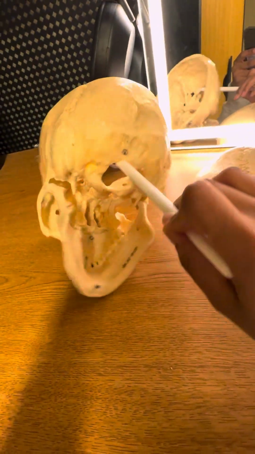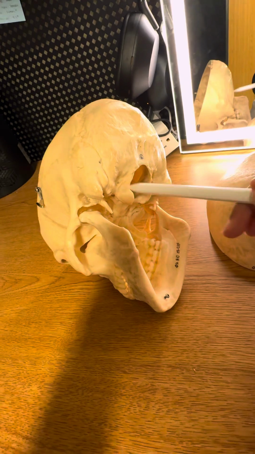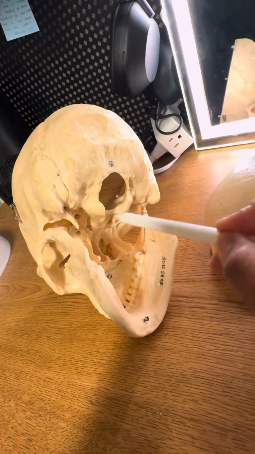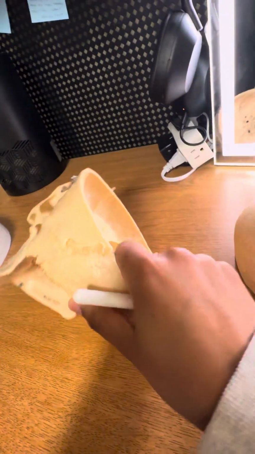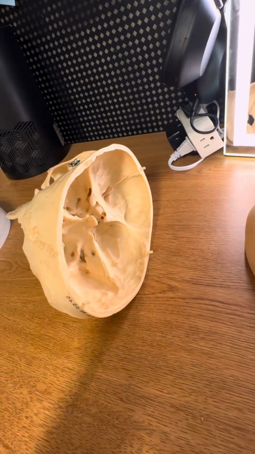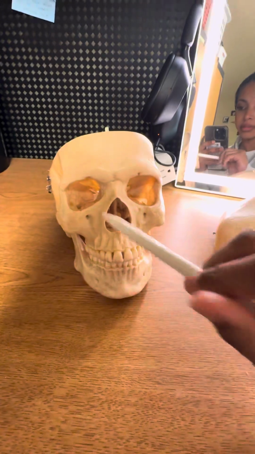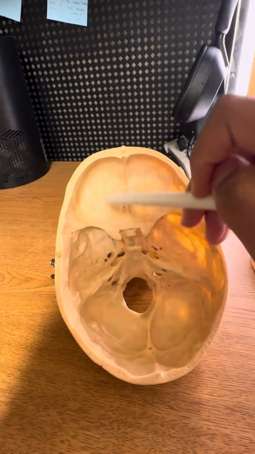And then the foramen magnum, just this huge hole. Can't miss it. Foramen magnum of the occipital bone. And then next, sphenoid bone. That's also inside here. You can see it better. It's this whole big thing here.